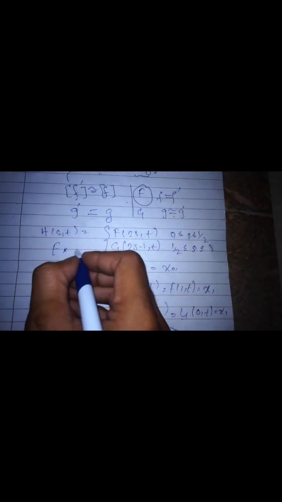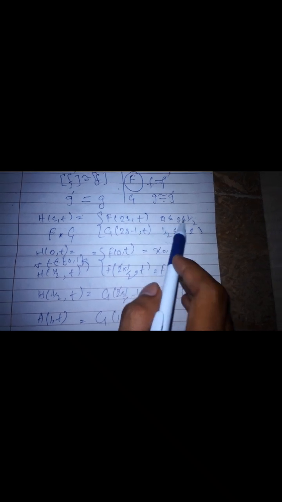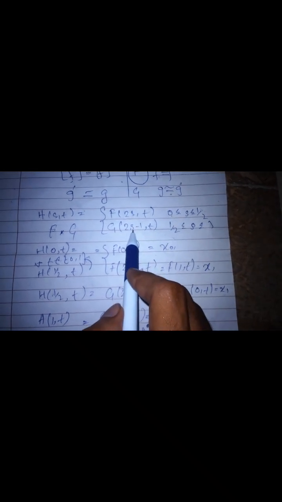So according to this homotopy, the path homotopy is the product, the concatenation of f and g. That is the product of two path homotopies: f of 2s comma t, where s belongs to 0 to half, and g of 2s minus 1 comma t, for s from half to 1.